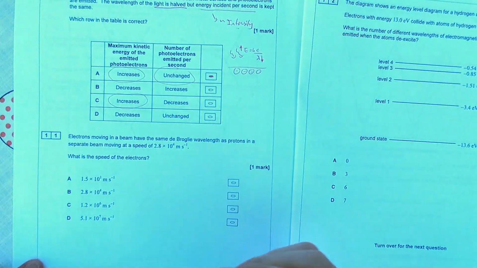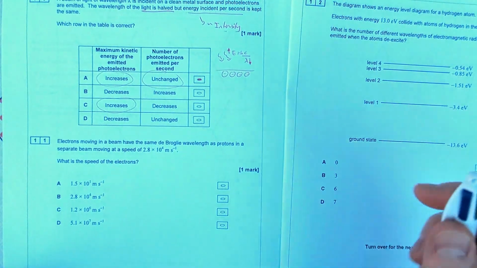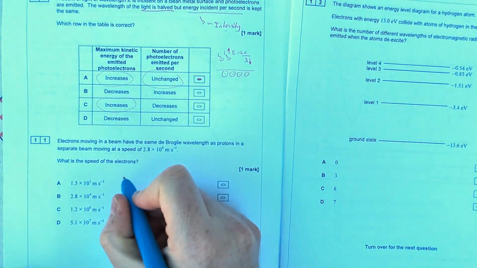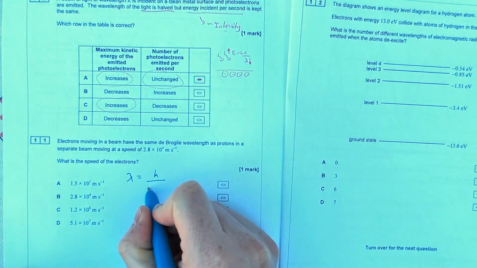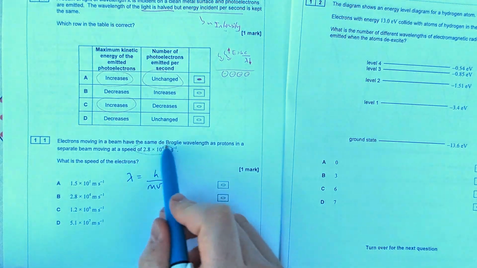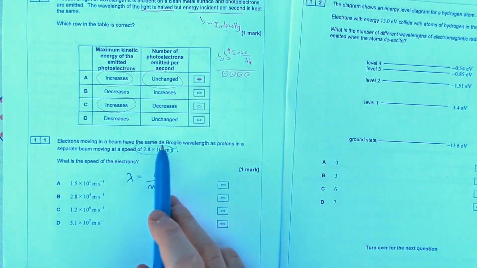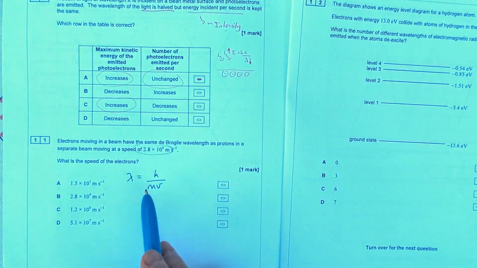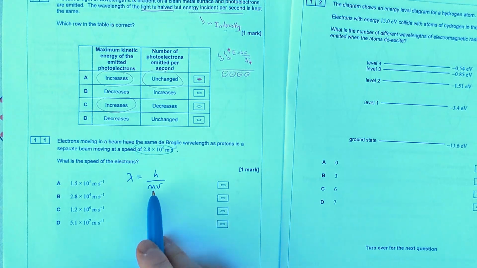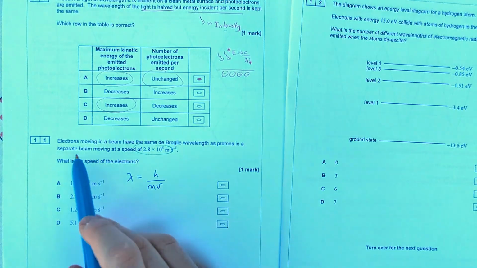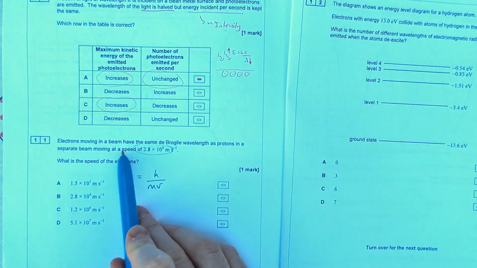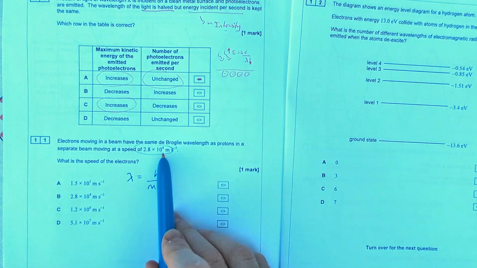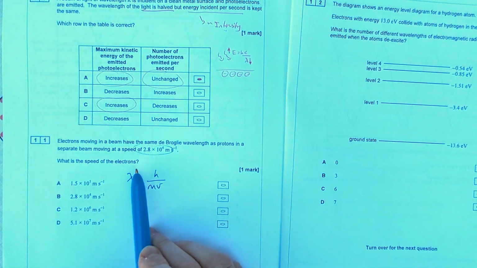Right, we've got a couple of extra ones here from the quantum physics topic. This one's all about using the de Broglie equation, de Broglie wavelength, the different particles. Now, this question is really interesting because there's only one number given to us. It looks like we are going to have to work out the speed using this equation, but we can actually use a little trick to use ratios. So the electrons moving in the beam have the same de Broglie wavelength as protons, moving at a speed of 2.8 times 10 to the power 4. What is the speed of the electrons?